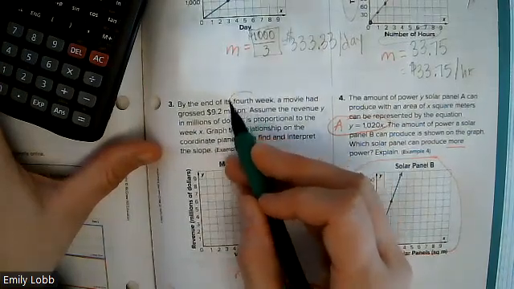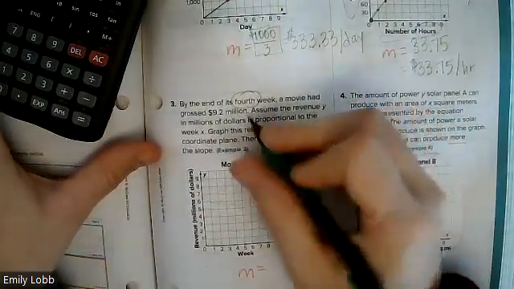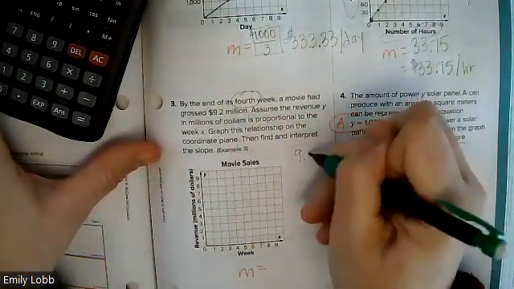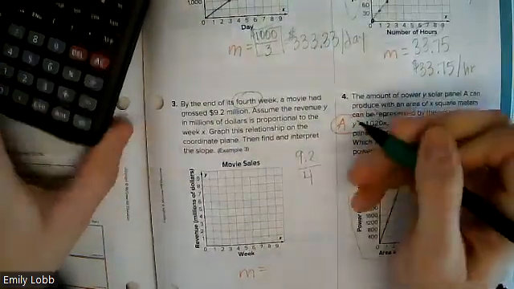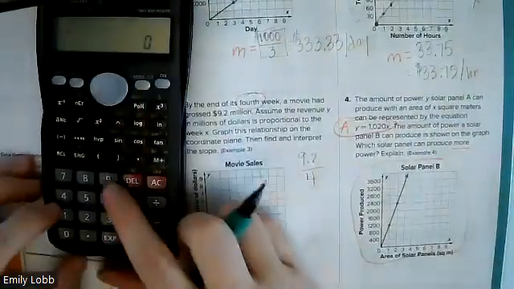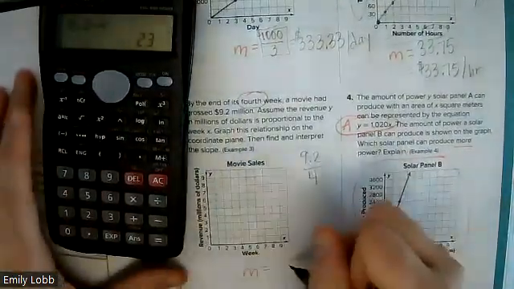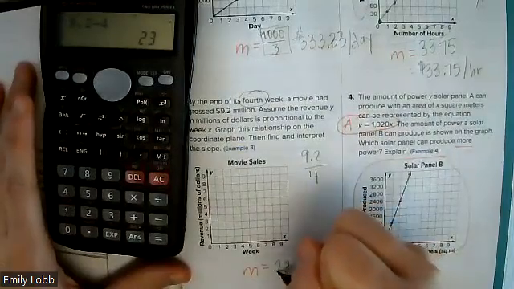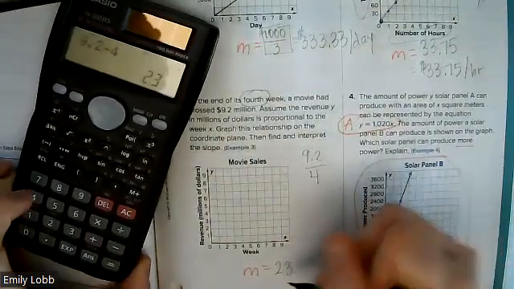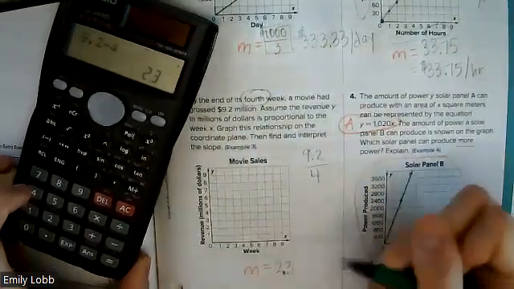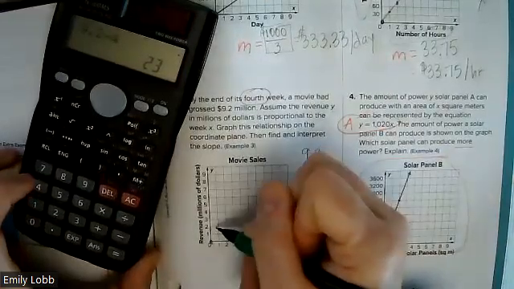by the end of its 4th week, so we have millions, 9.2 divided by weeks, so 4 weeks. So if I put this in, 9.2 divided by 4, my slope is 23. Is that right? 2.3, sorry, I was like, 23 doesn't make sense. So if it starts at 0, it's going up 2.3 each time.